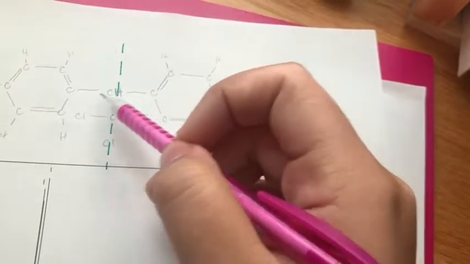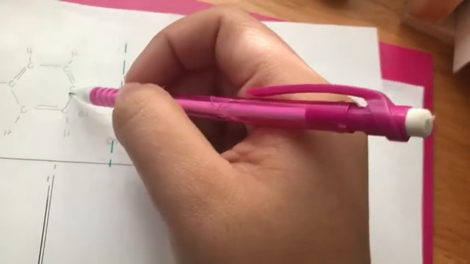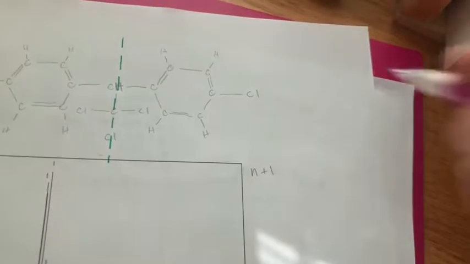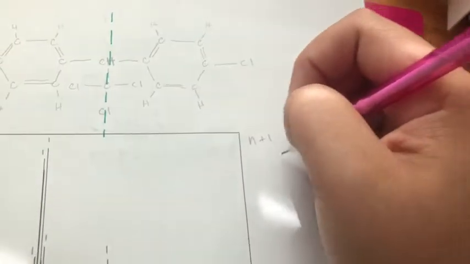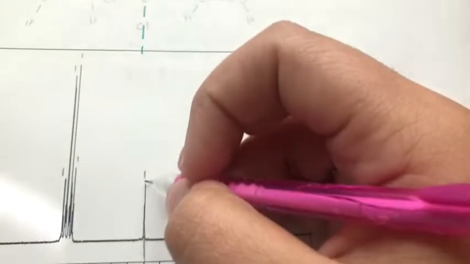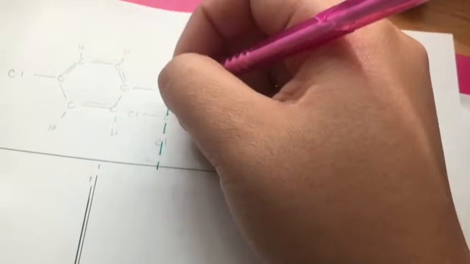So you look on either side of the hydrogen. We're only looking on this side, and we have no hydrogen, so the number of hydrogens plus 1 is how many peaks there are. So there's 1 peak, and this hydrogen right here is that one. So let's draw an arrow. This is at 5.02.